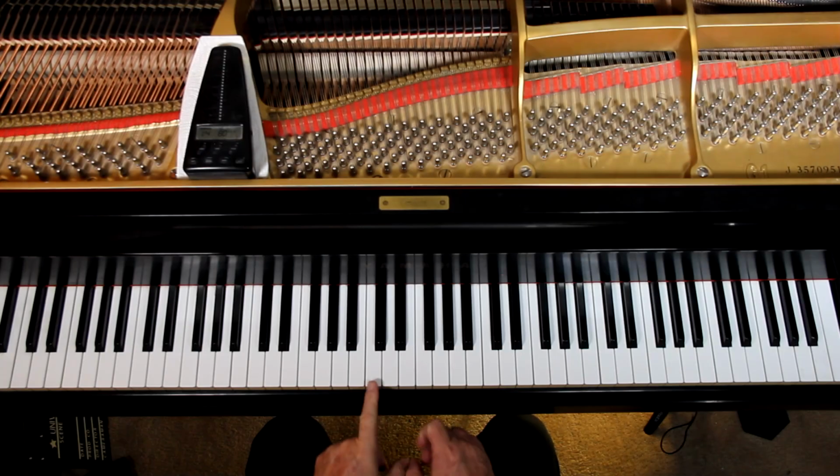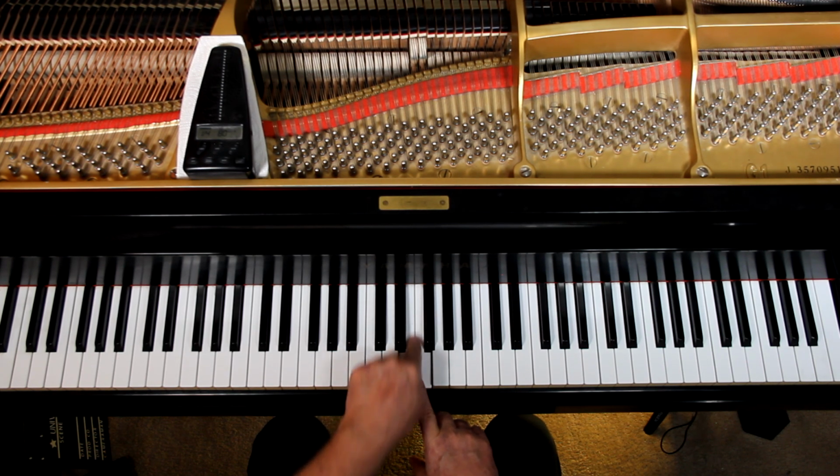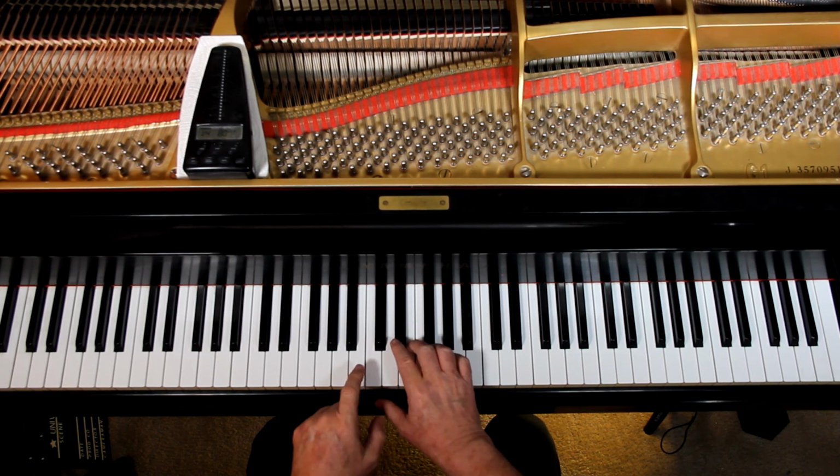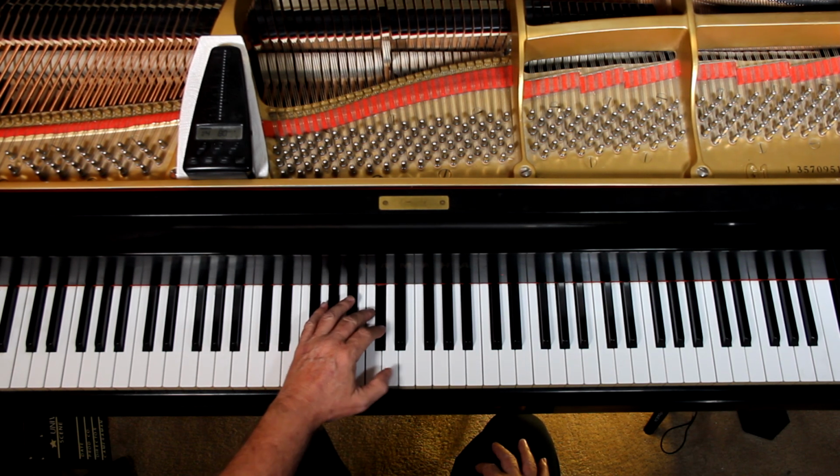Okay, just review. A scale, whether major, minor, whatever, is a set pattern of whole steps and half steps. A half step is two notes next to each other. There's no shorter interval than a half step. It's like from one note to the next on the piano. There's no note in between. So all of these are half steps apart.